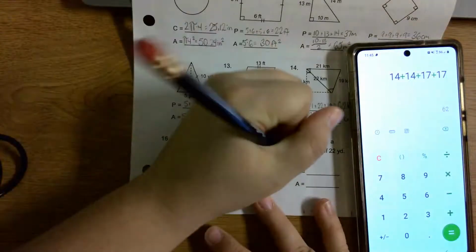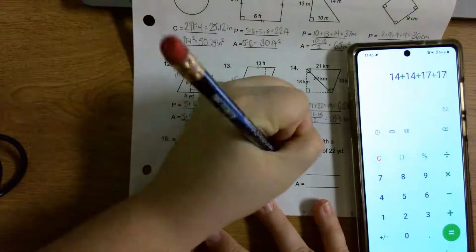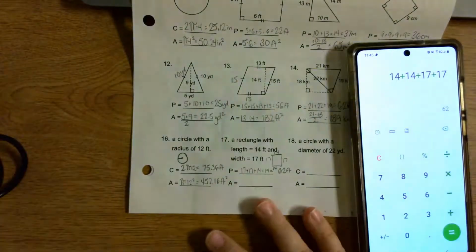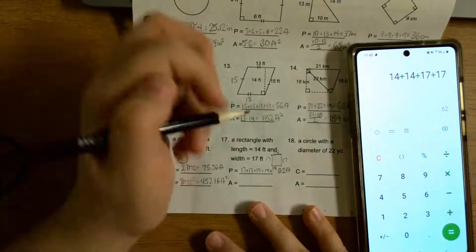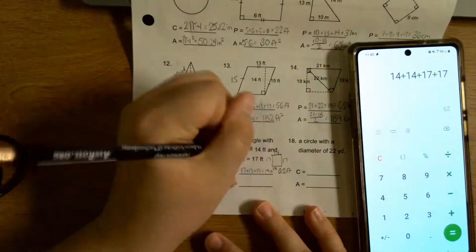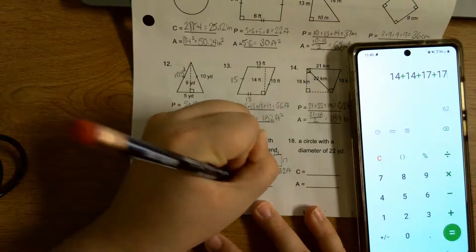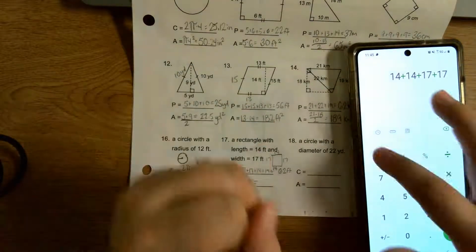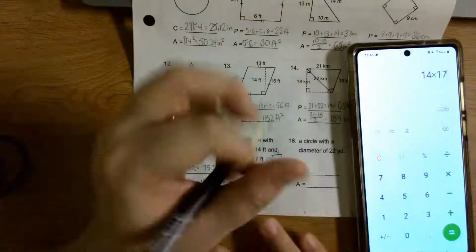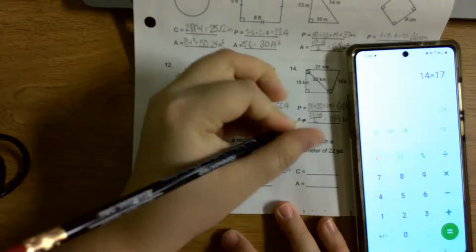It's going to give you 62 feet. And our area is base times height, or length times width, which is 14 times 17. Which will give you 238 square feet.